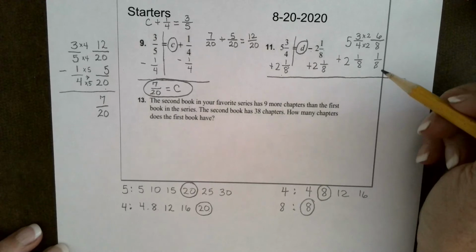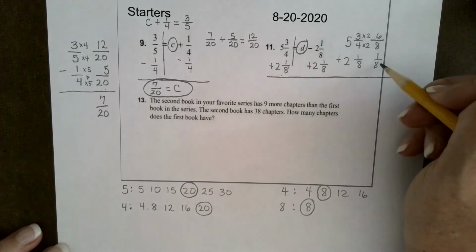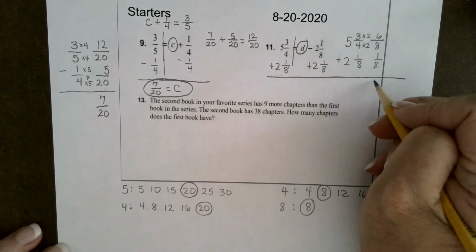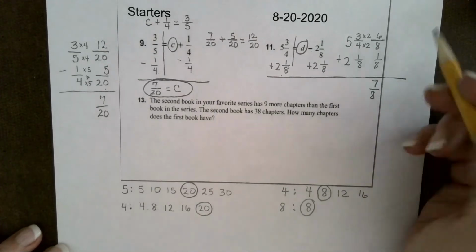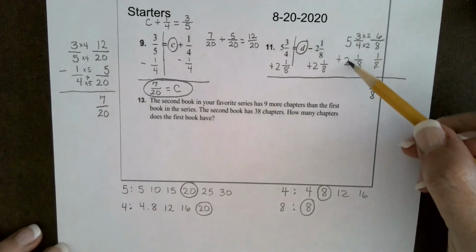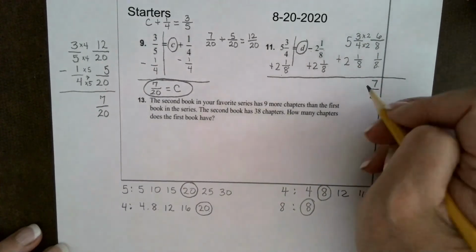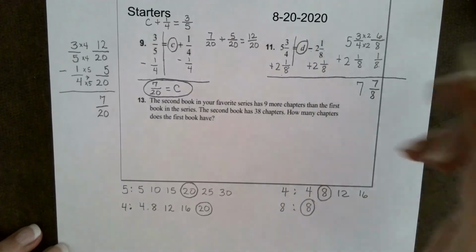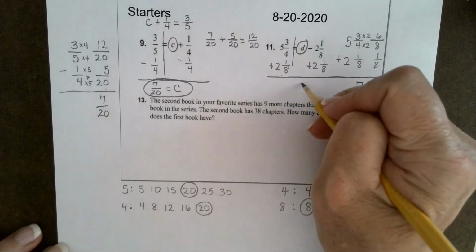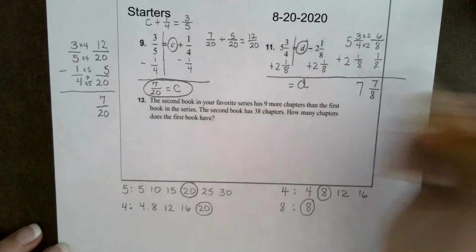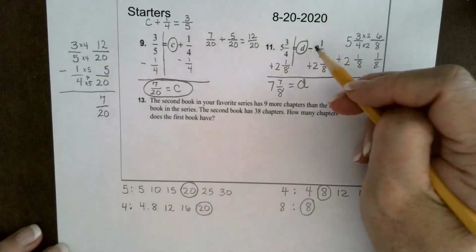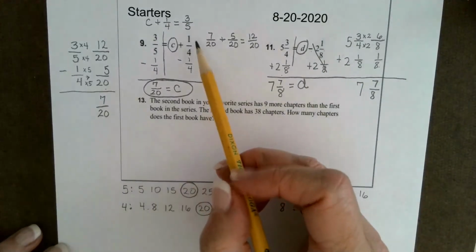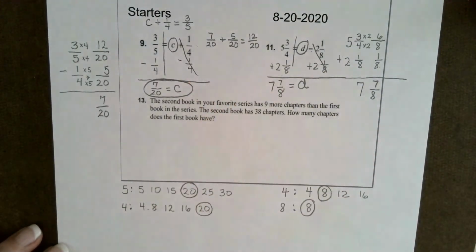Now that I have a common denominator, I can do 6/8 plus 1/8. 6 plus 1 is 7. The 8th stays the same, and then I can't forget to add my whole numbers, so 5 plus 2 is 7. So we've got D is equal to 7 and 7/8, and then these two things canceled each other out. I forgot to say that over here, but these two things cancel each other out too. Leaves you with just the D.